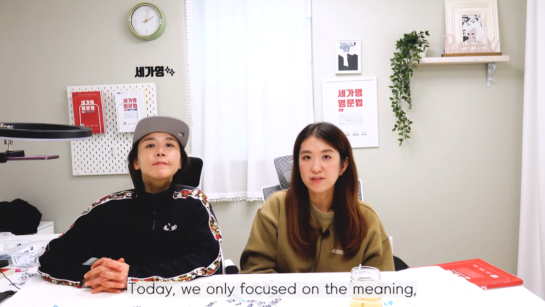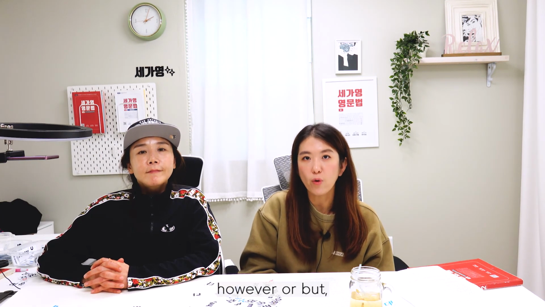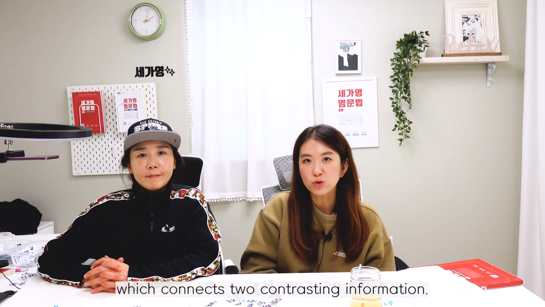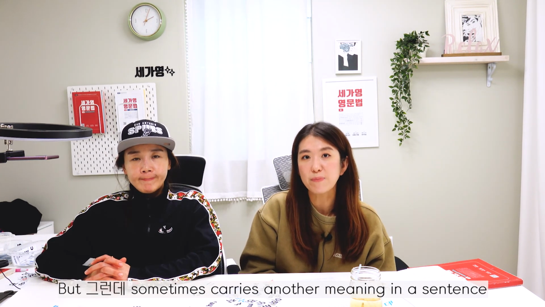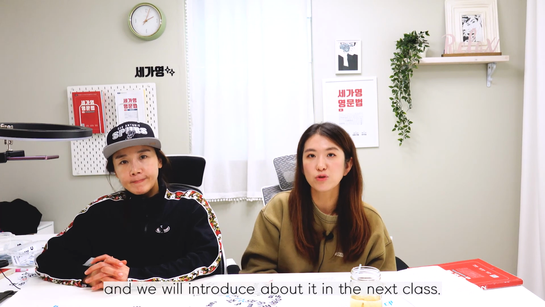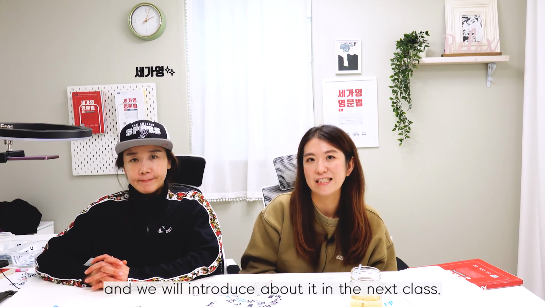Today we only focused on the meaning however or but, which connects two contrasting pieces of information. But 그런데 sometimes carries another meaning in a sentence, and we will introduce it in the next class.